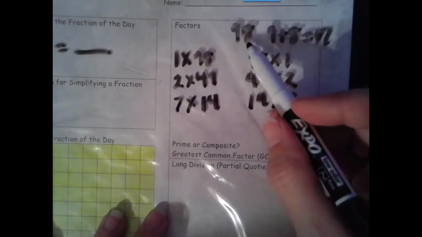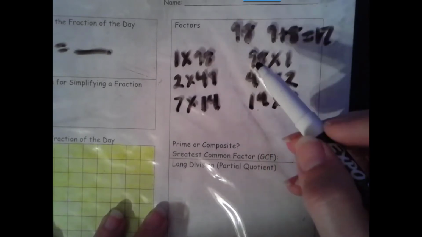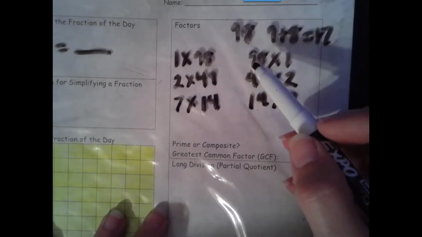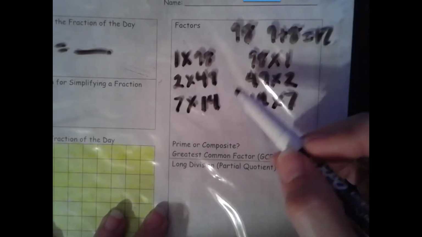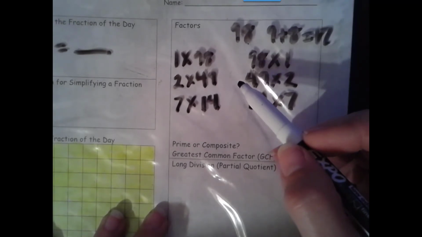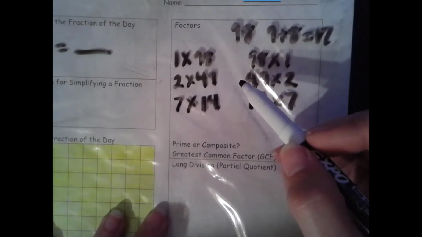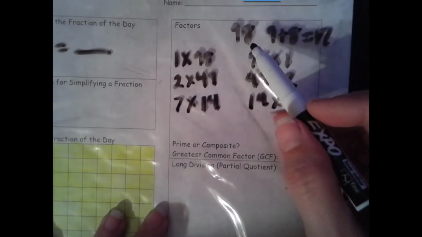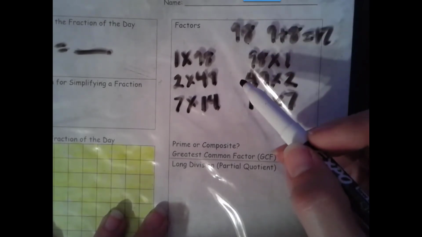We try 10. The rule for 10 is that it ends in a 0. It ends in an 8, so 10 is not a factor. We try 11. 11 times 8 is 88, then 99. 98 is not in that list, so 11 is not a factor. 12. 12 times 5 is 60, then 72, 84, 96, 108. 98 is not in that list. 12 is not a factor.